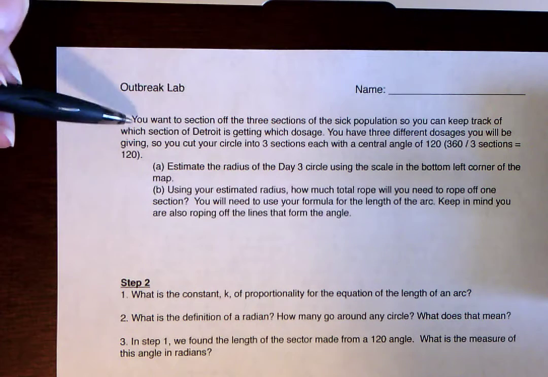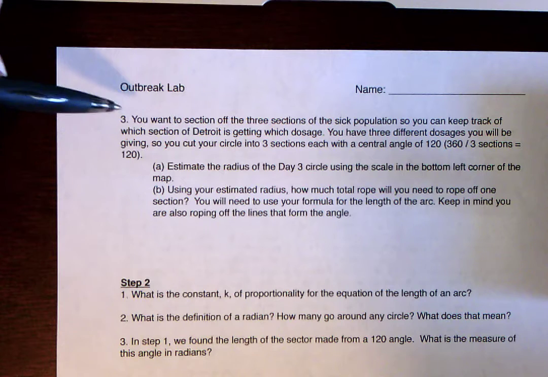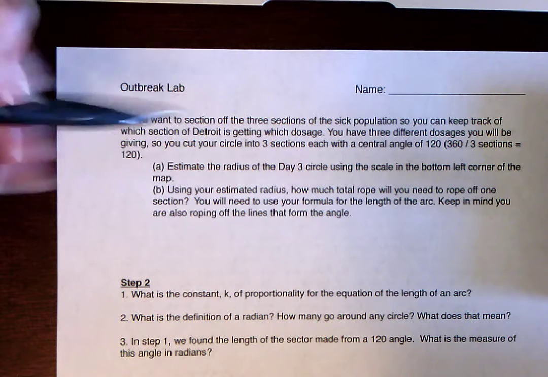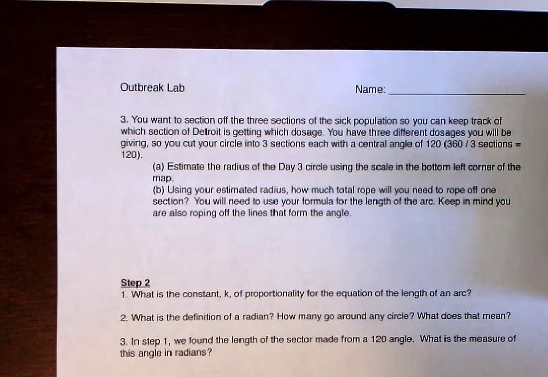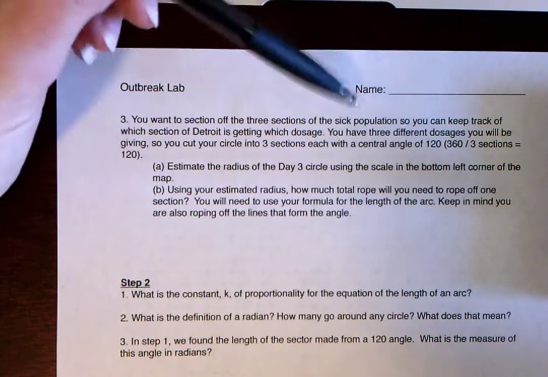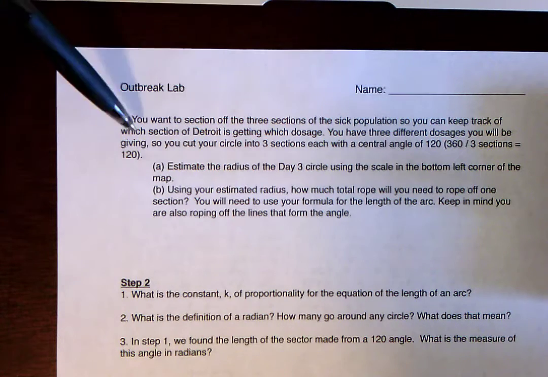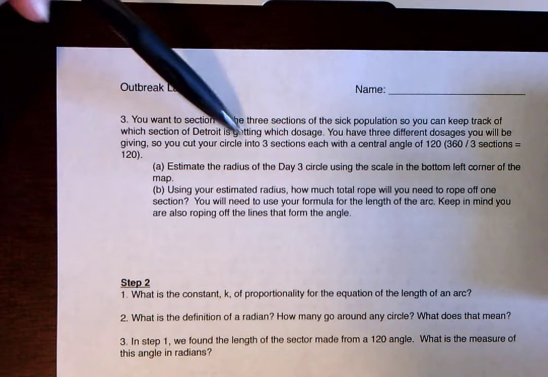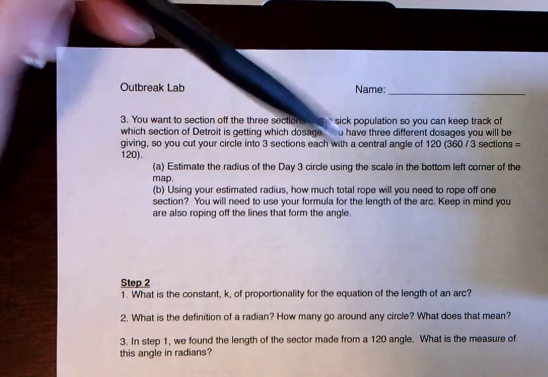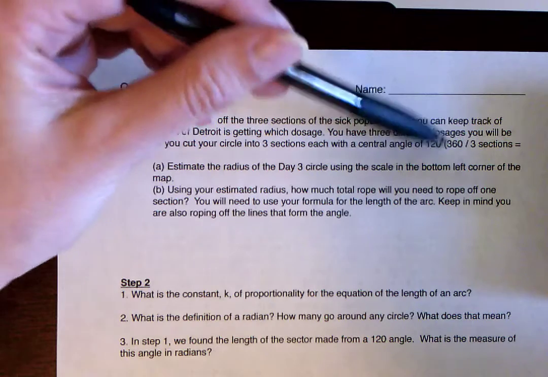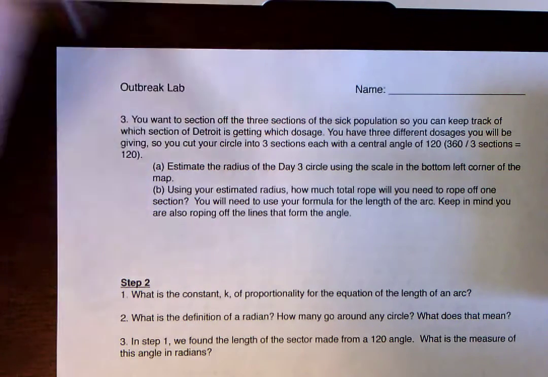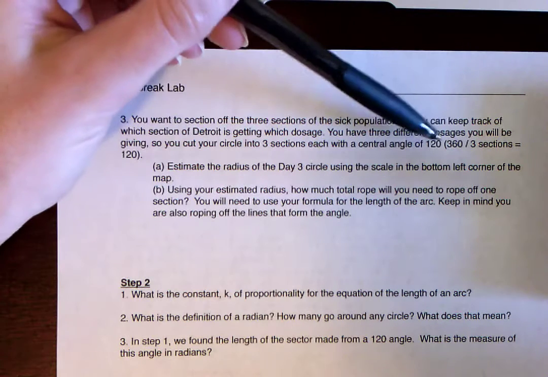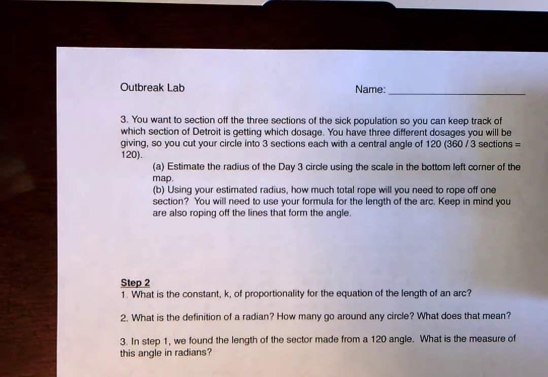You want to section off the 3 sections of the sick population so you can keep track of which section of Detroit is getting which dosage. And again, maybe you can try to do something with that information. You have 3 different dosages you will be giving. So you cut your circle into 3 sections, each with a central angle of 360 divided by 3. That'll give you even sections. So 120 degrees is that angle.